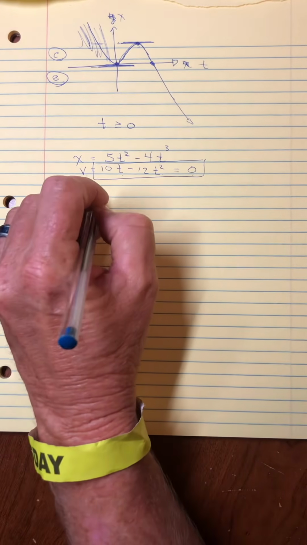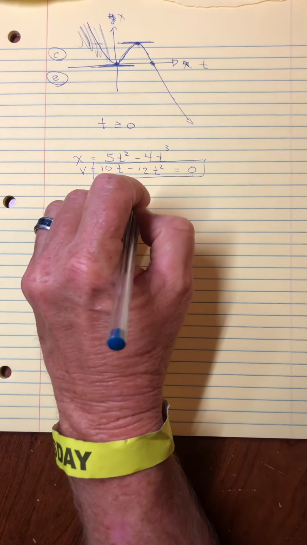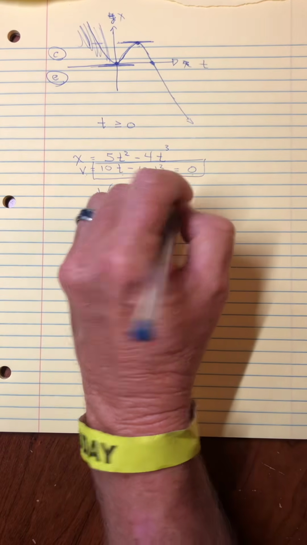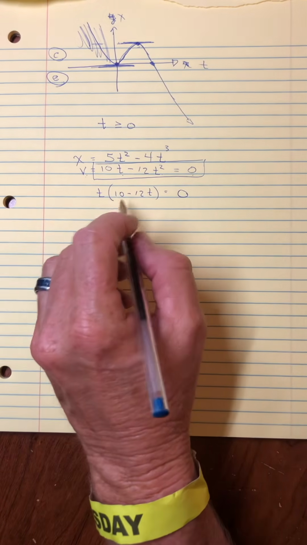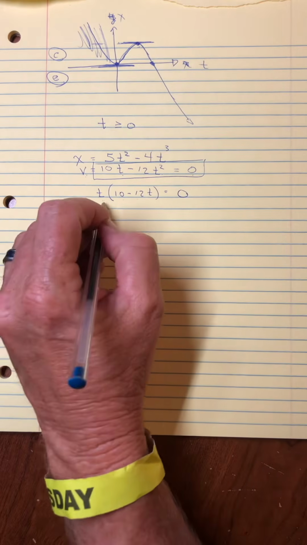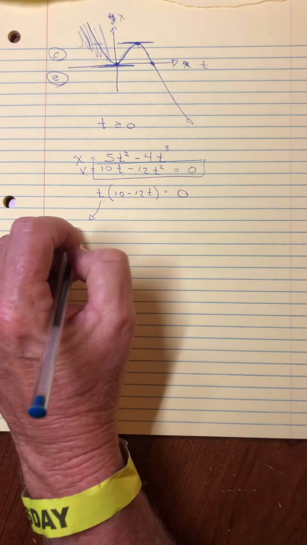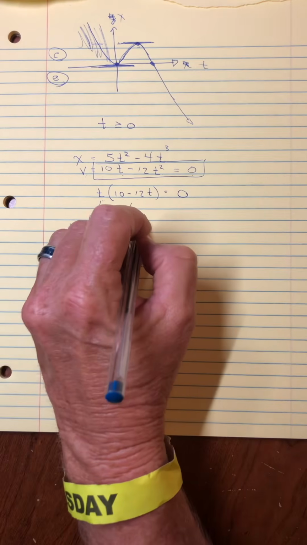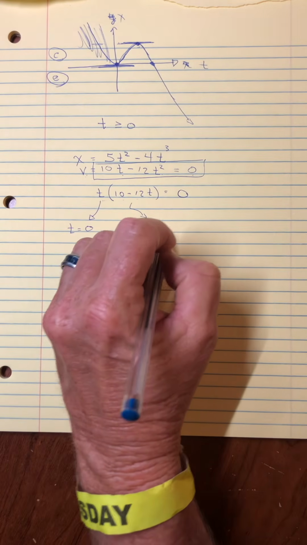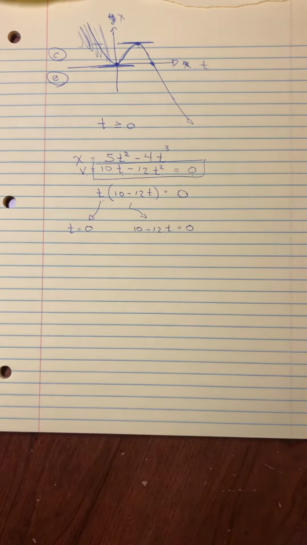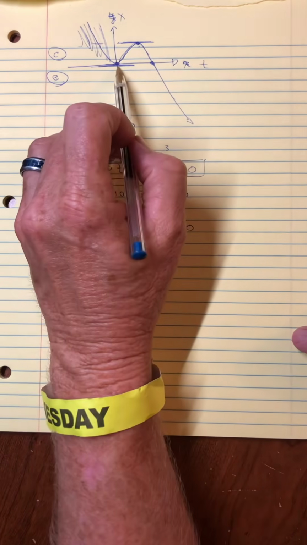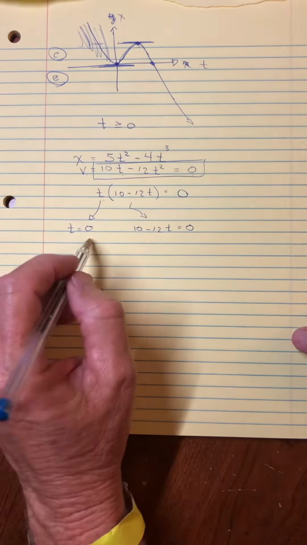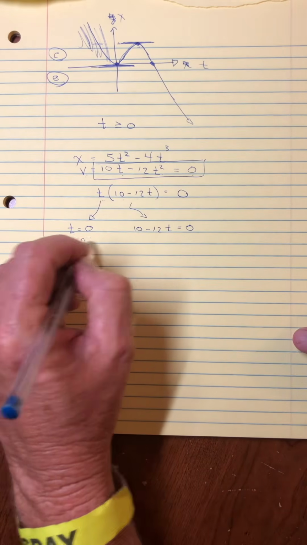But let's solve it now. If I factor out a t, I would have 10 minus 12t equals 0. And then I would say, well, if two things multiplied together equal 0, either the first one is equal to 0 or the second one is equal to 0. And if you come back to the graph, when t is 0, right here, we do get a slope of 0. That's where we get the minimum.